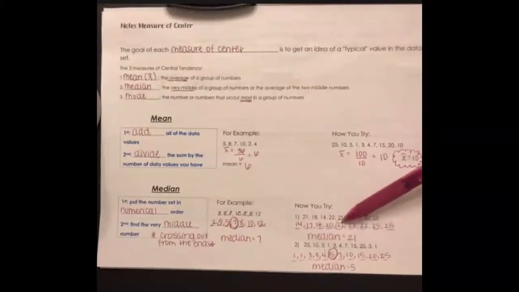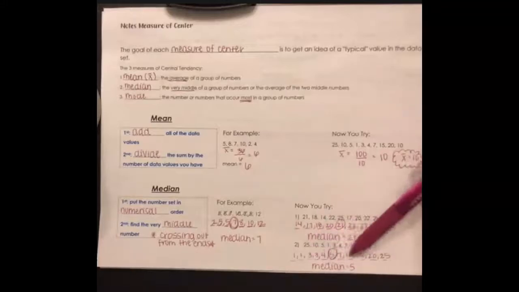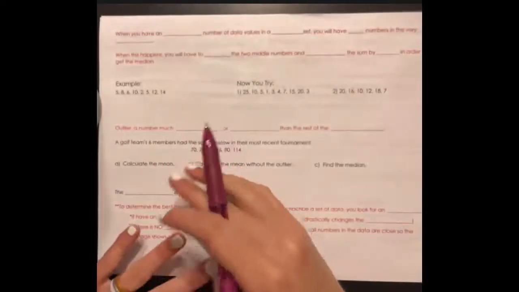And then I went through and I crossed off each one. I was left with 21 in the middle of this one. I put my numbers in numerical order here. I crossed them off, and I was left with 5, so my median is 5. All right, guys, so sometimes it's not quite that simple as just finding one singular number that's in the middle.